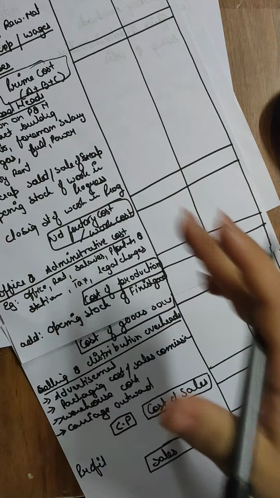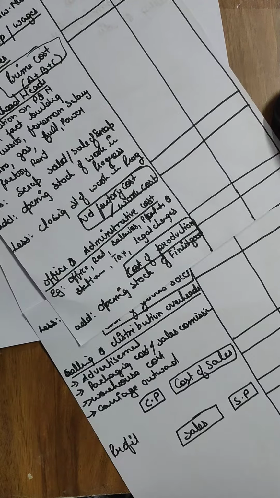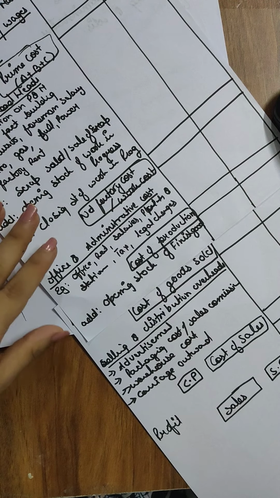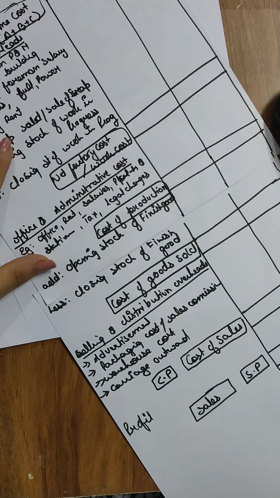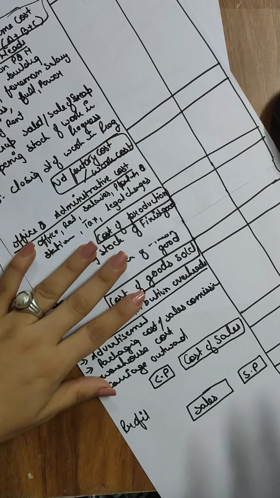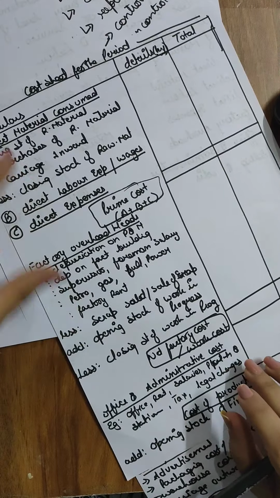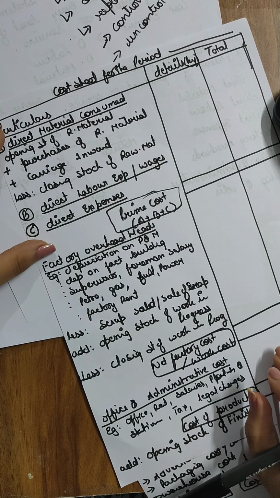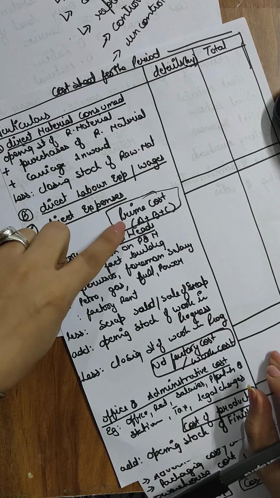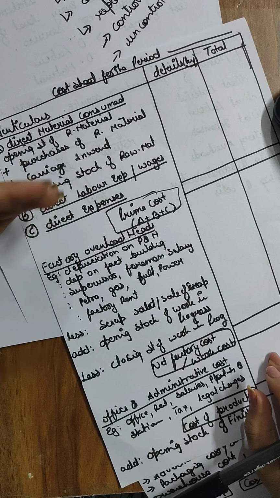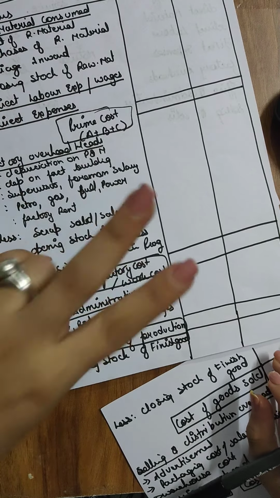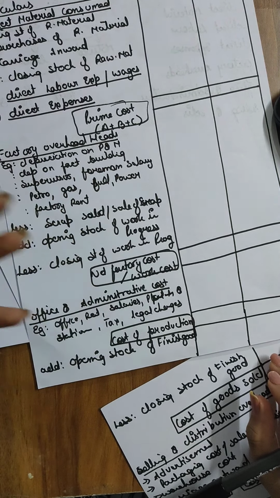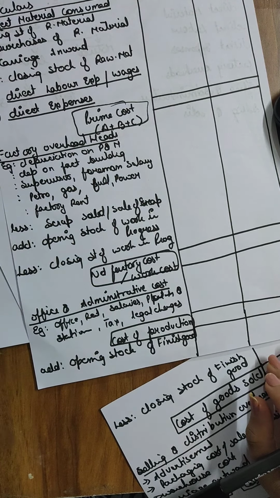So you can see that the cost sheet has quite a long format, but we have no need to worry about it. We just have to remember the steps that we have to follow while preparing the cost sheet. Like first of all, the computation, or the including, of all the direct costs. For example, to compute the prime cost: direct material, direct labor, direct expenses. Then the next turn comes to factory overheads. So in the factory overheads, all the cost that is related to the factory only.